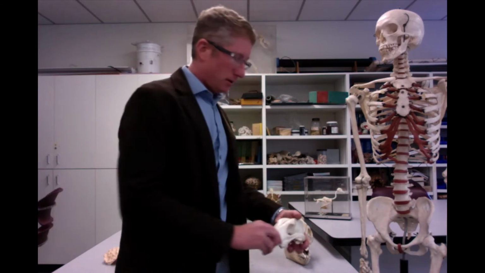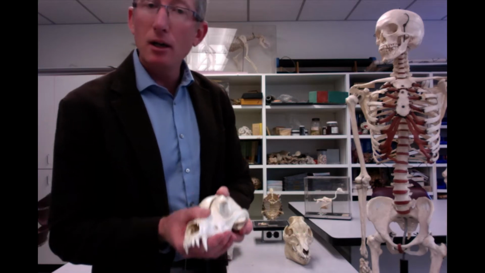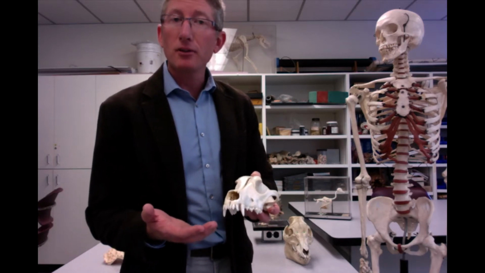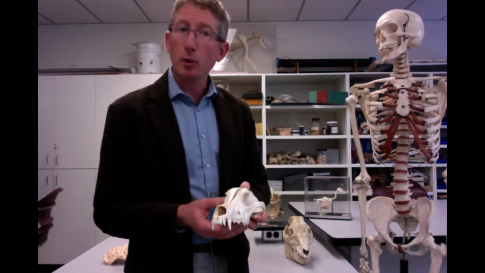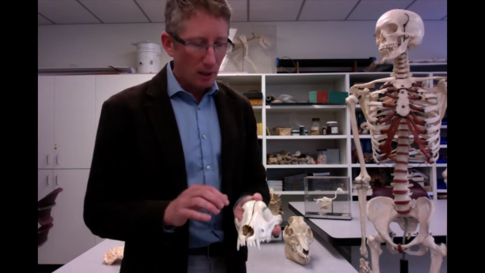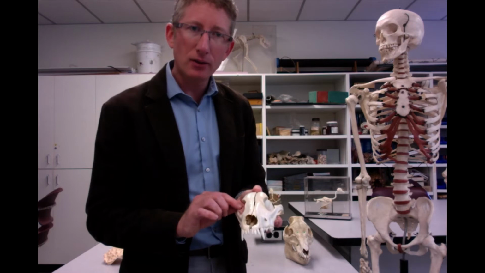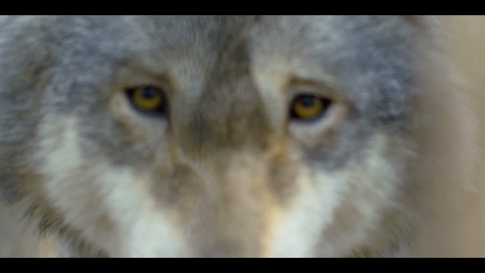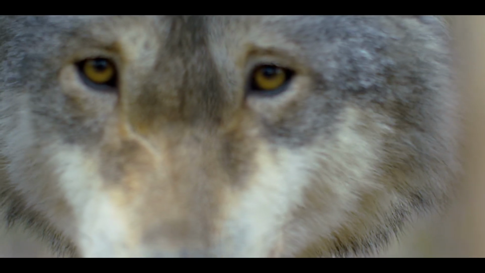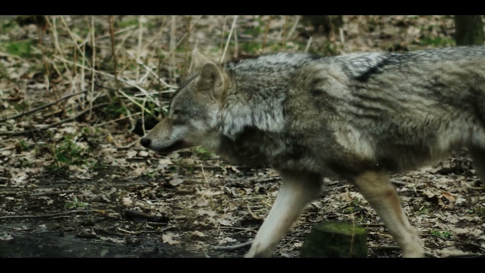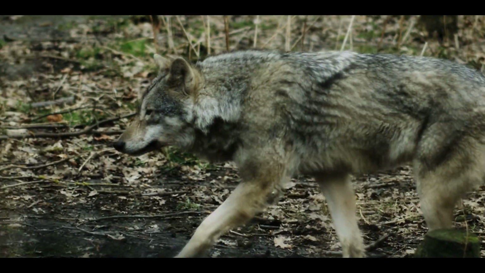Here we have an animal with some very sharp teeth up in the front. You can probably guess as to what kinds of things this animal eats. It is a predator. This is a type of wolf skull, and the eyes are pointed pretty much straight ahead, giving it nice binocular vision to focus in on its prey, hone in on them, and then go in to grab and eat.